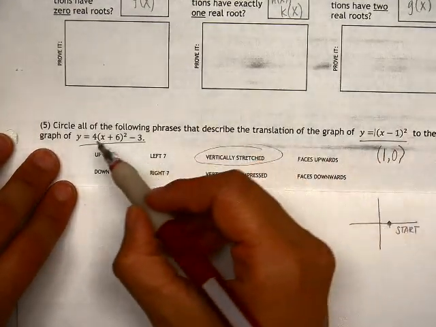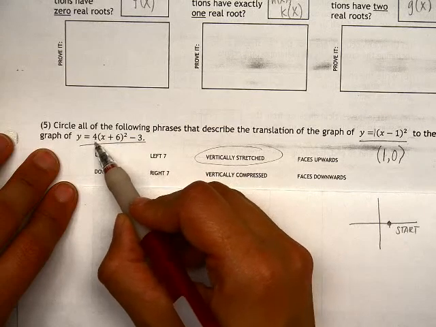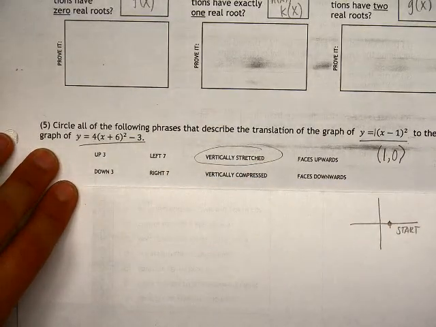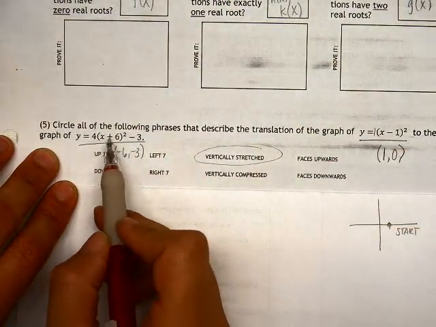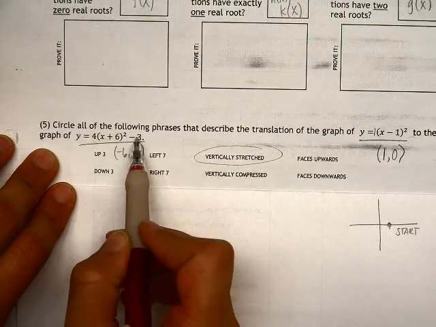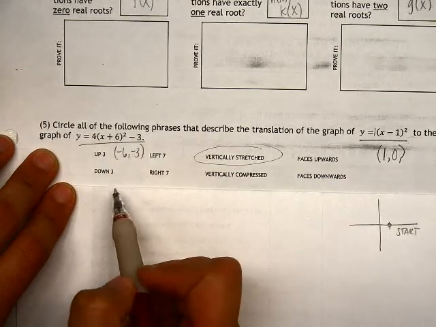So we can tell that because there's now this value of 4, it's going to cause the graph to be stretched. Now the coordinates of the vertex are going to be (-6, -3): -6 from inside the parentheses, or -3 from outside the parentheses.